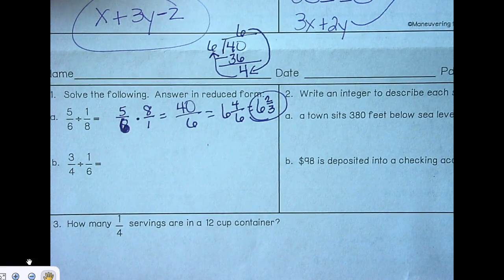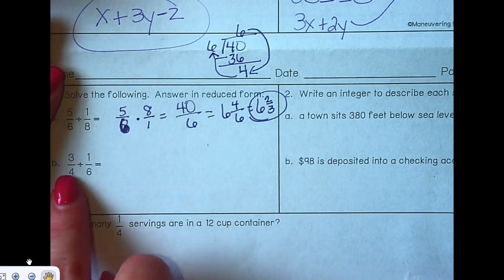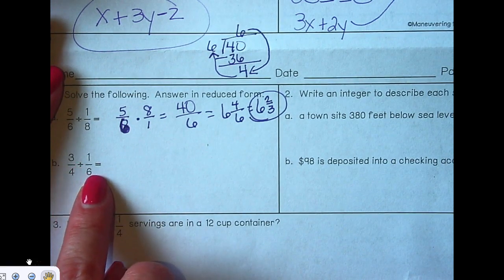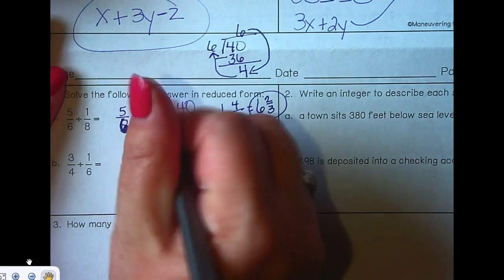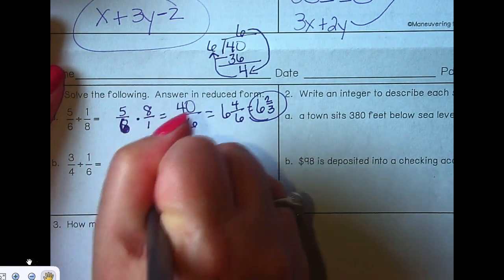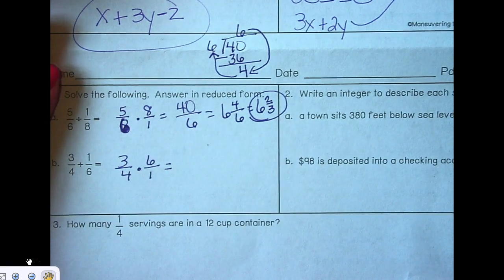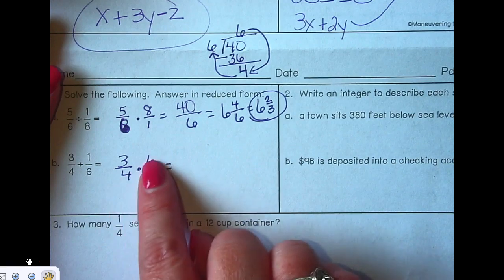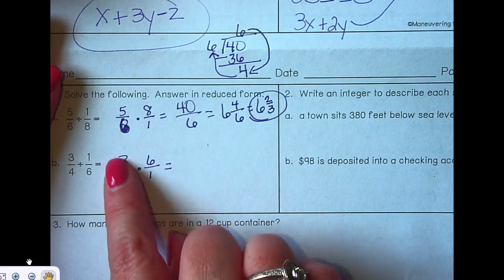B, 3/4 divided by 1/6. So keep, change to multiplication, and flip to the reciprocal. So 3/4 times 6/1. Did anybody cross simplify? Is there a number that goes into both of those two?